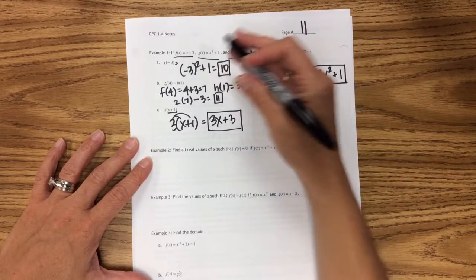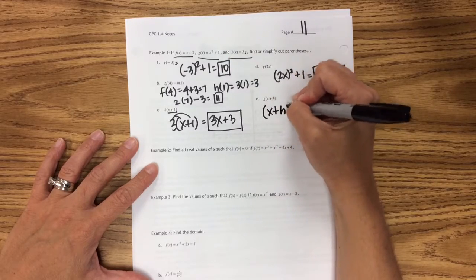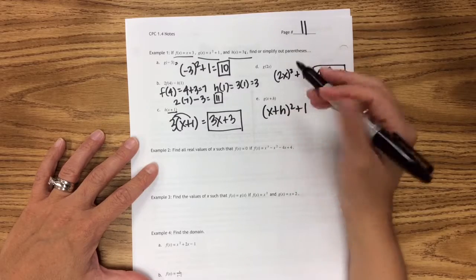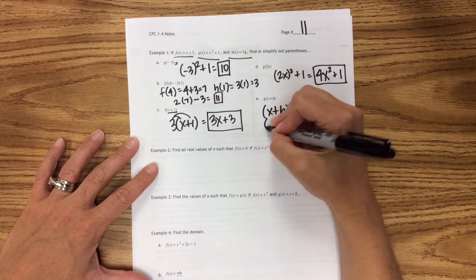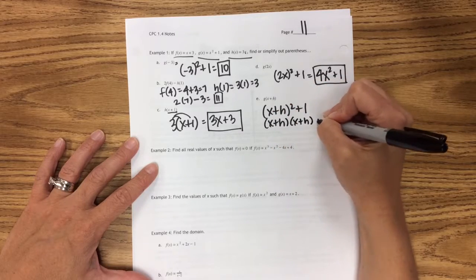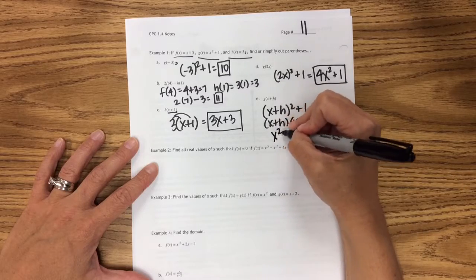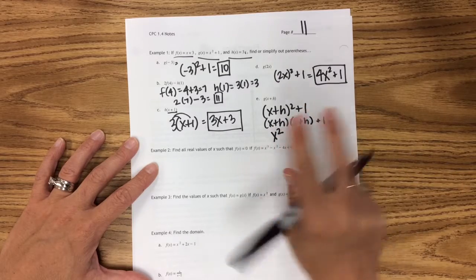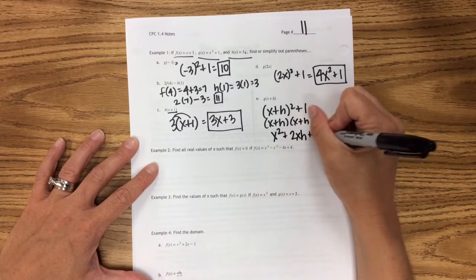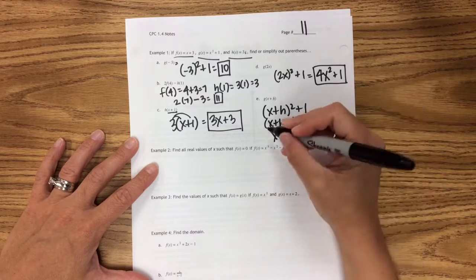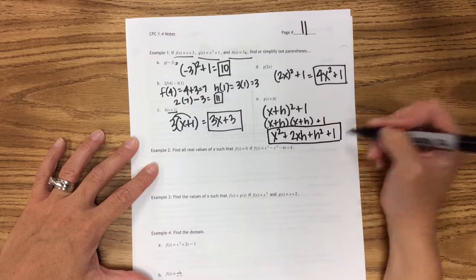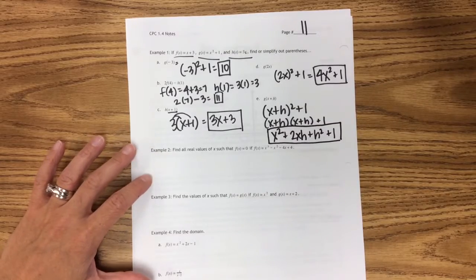Last I have x plus h, which I'll plug in there. x plus h squared plus 1. Here it's a binomial, so when I take it times itself, it's x plus h times x plus h, and I have to FOIL that. So x times x is x squared, xh and xh, there's 2 of them, and then h times h is h squared. So that would be my final expression for that one.